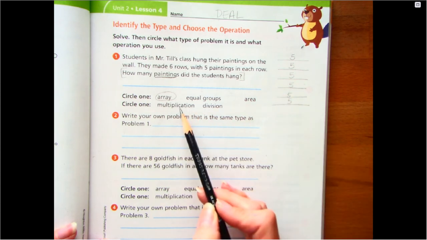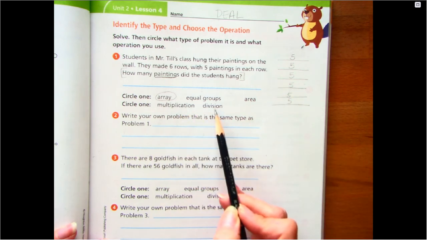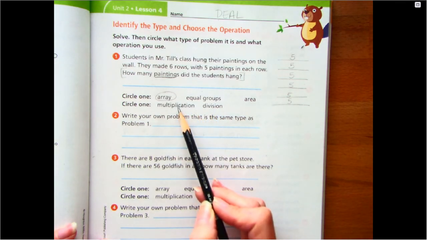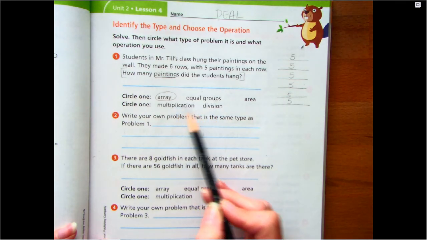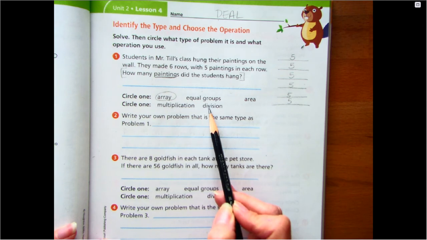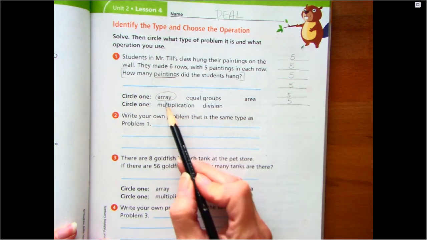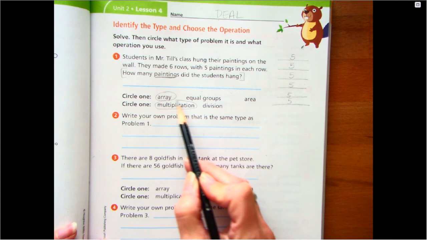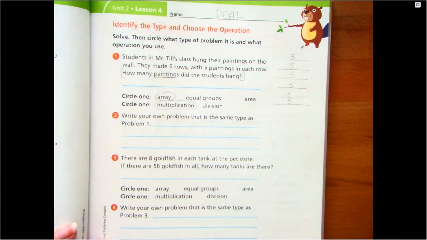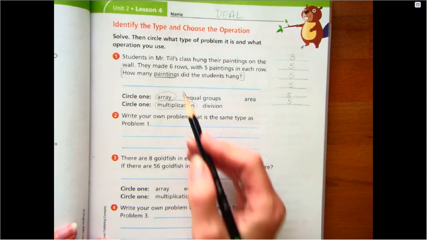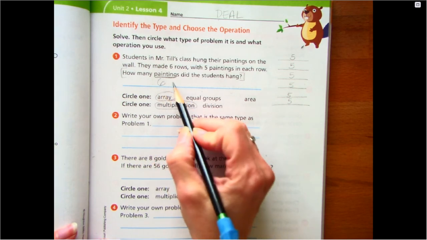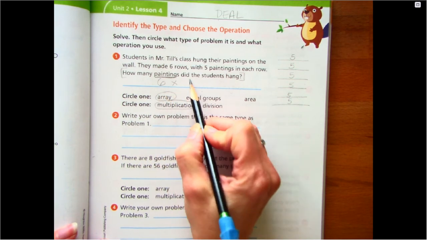Now we have to figure out, is it a multiplication or a division problem? Remember, in multiplication, we're looking for the total. If it's a division problem, they give us the total and we're sharing it out. Okay? Do we have a total here? We don't. We're trying to find it. So that means we're going to have to multiply to find our total. I know that in an array problem, it's rows of things, right? I have 6 rows of 5.